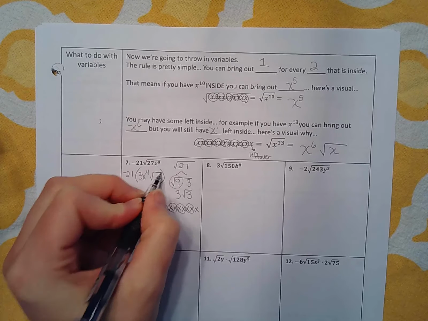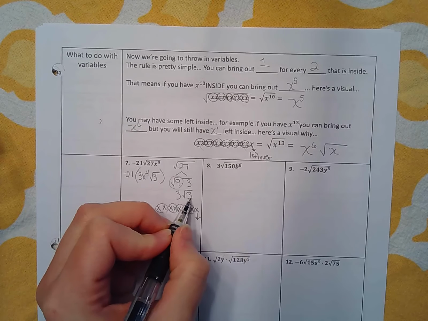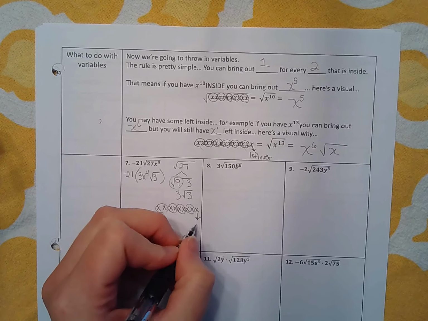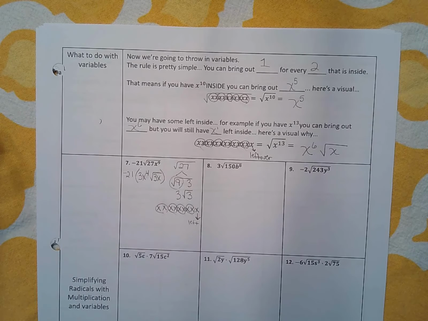Remember how I had that leftover square root of 3? Look, I also have a leftover. This 3 is a leftover. So is he. He's also leftover. So he has to go in there with the 3. They didn't have any buddies to help break them out.